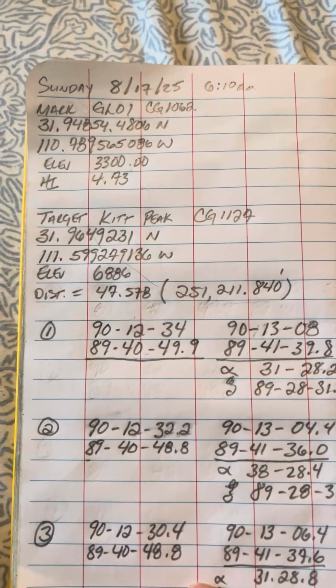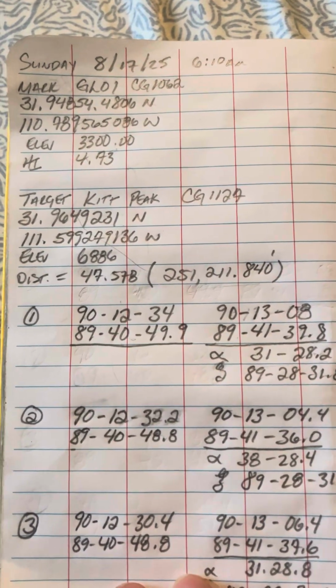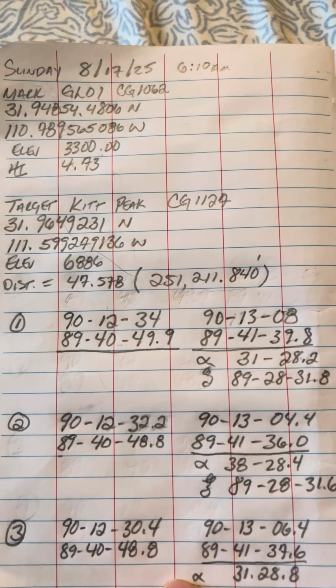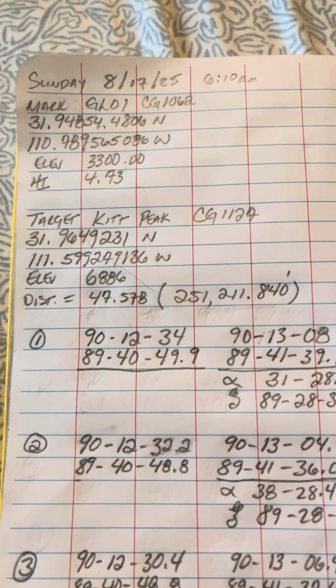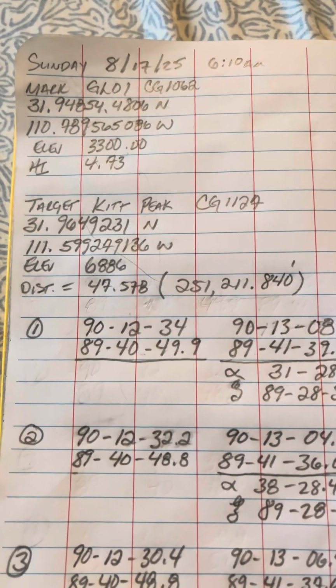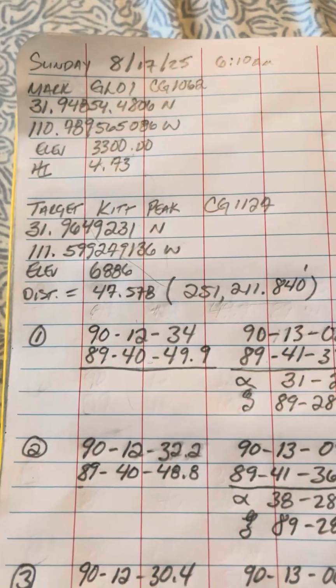The mark that I was set up on was a brass cap or bronze disc. It was a General Land Office with a PID of CG1062, I believe that is. So you can go look that up on NOAA. Here are the coordinates associated with that point. That is the longitude and latitude, and that is the elevation of that point.